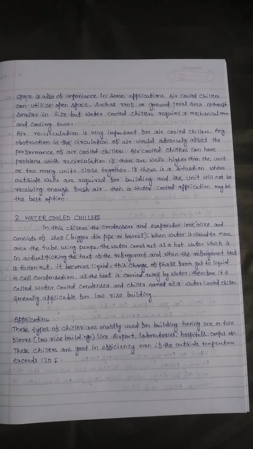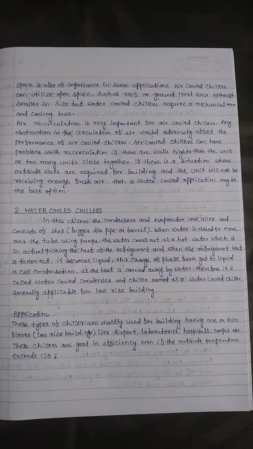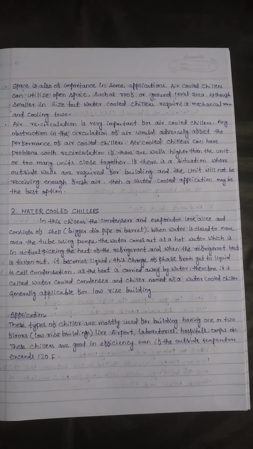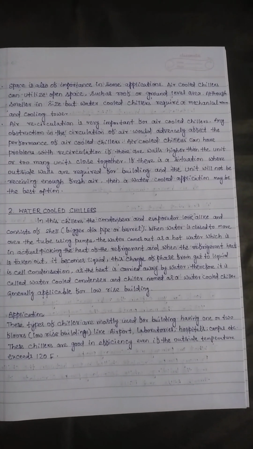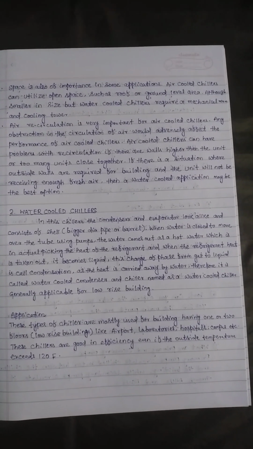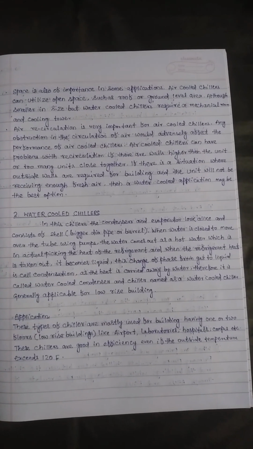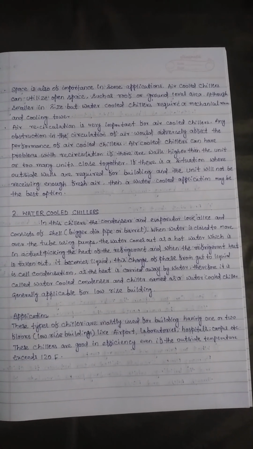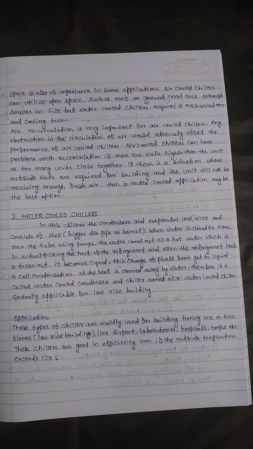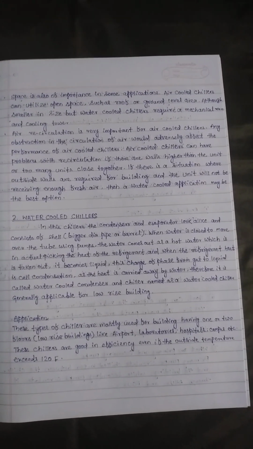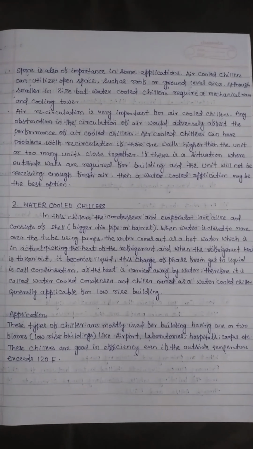generally applicable for low rise buildings. Application: this type of chiller is mostly used for buildings having one or two floors, low rise buildings like airports, laboratories, hospitals, campuses, etc. These chillers are good in efficiency even if the outside temperature exceeds 120 degrees centigrade.